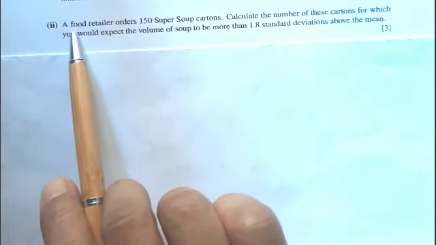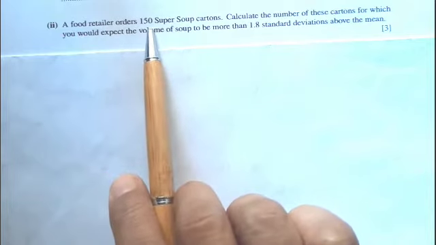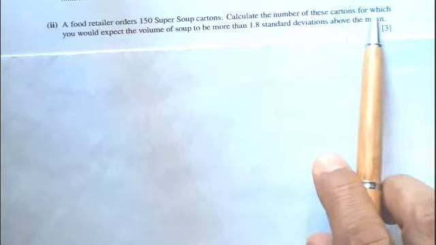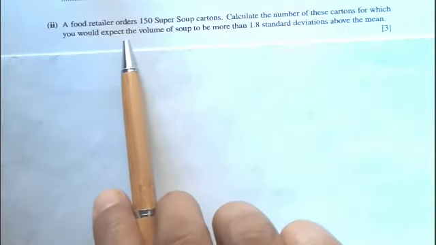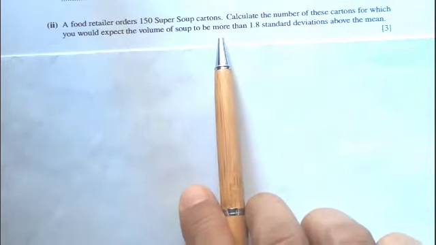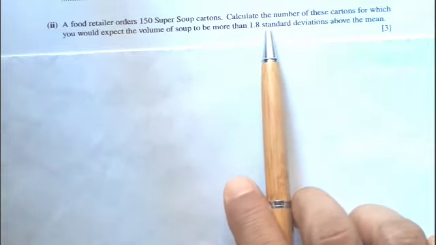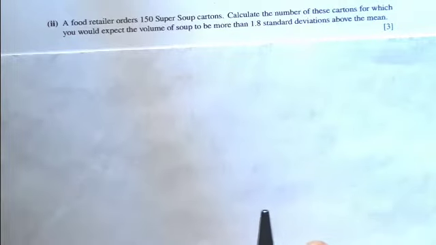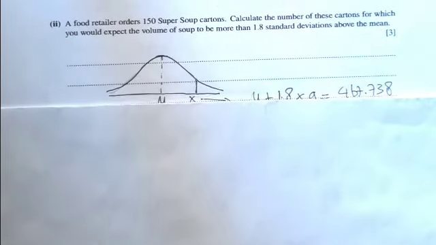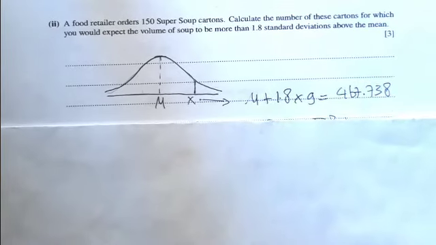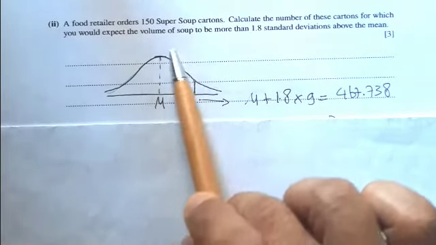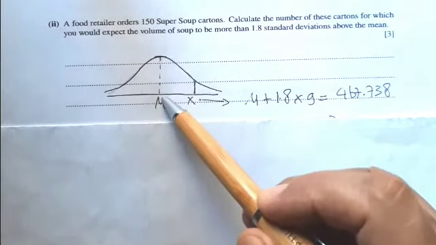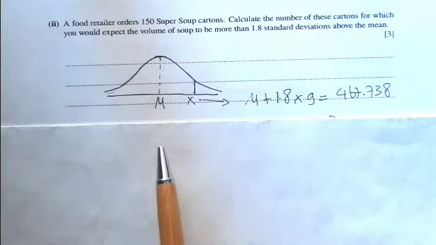Part ii. A food retailer orders 150 super soup cartons. Calculate the number of these cartons for which you would expect the volume of soup to be more than 1.8 standard deviations above the mean. You can sketch the standard normal distribution, where here is mu, the mean.